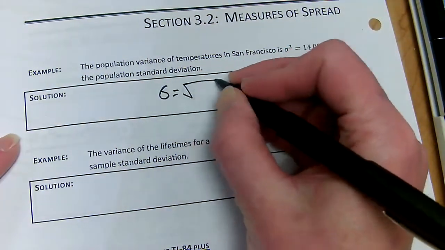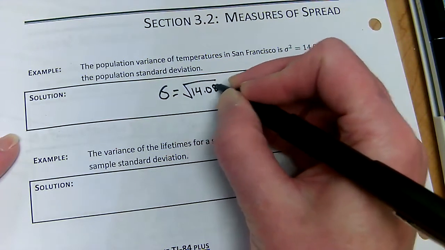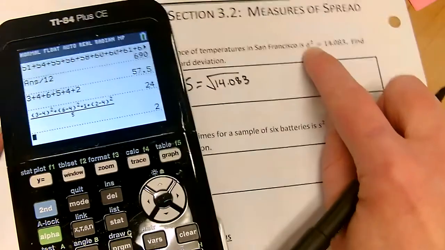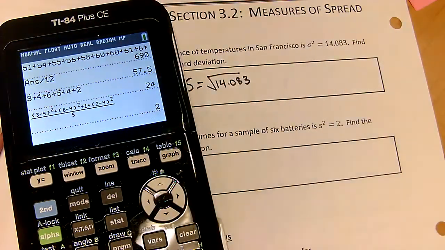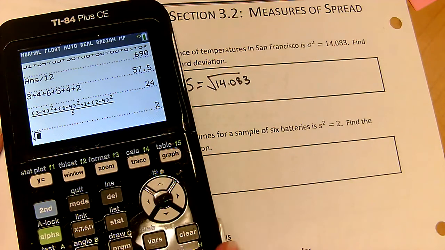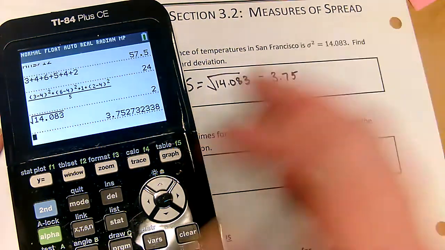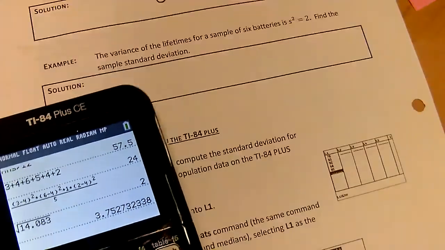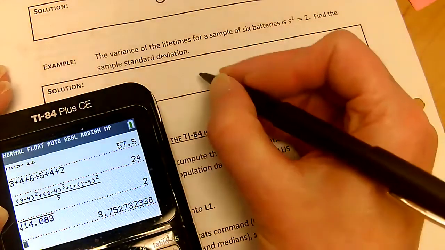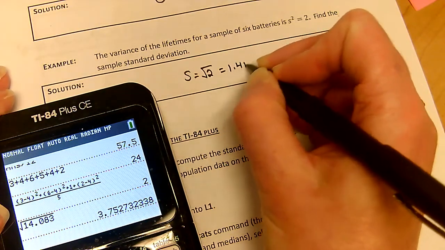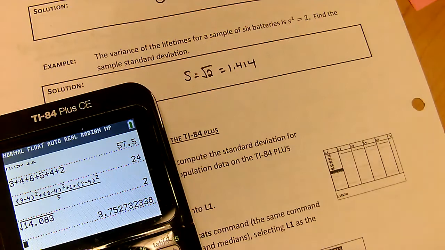But if I knew my population variance, then the standard deviation would just be the square root of that. So I would just take the square root of 14.083, because that's the variance, squared units. So we're going to take the square root of that, and we get 3.75. On the one with the batteries, we would take the square root of 2, which would be 1.414. I just happen to know that one, and so forth.